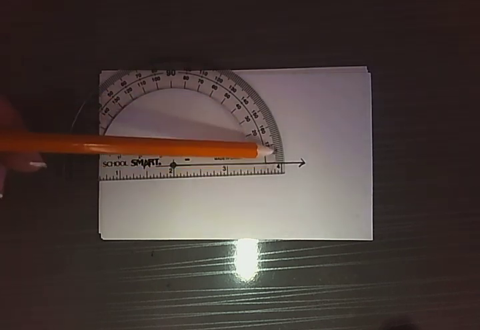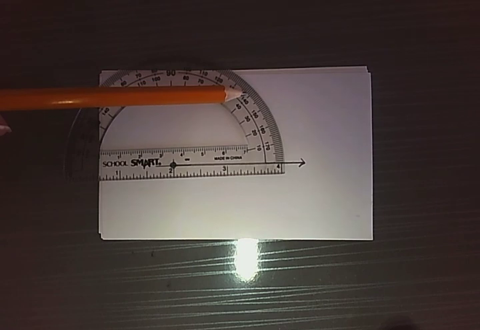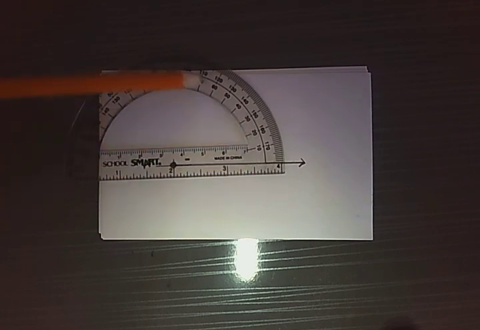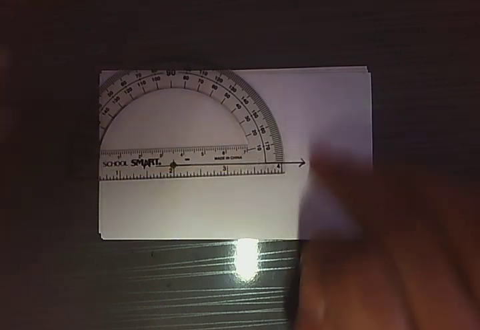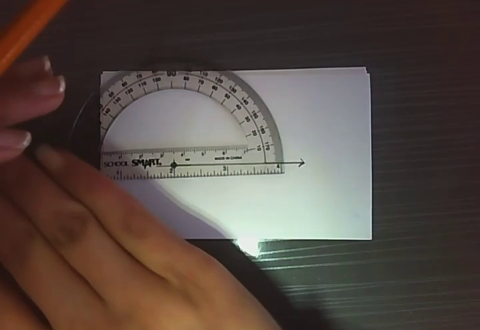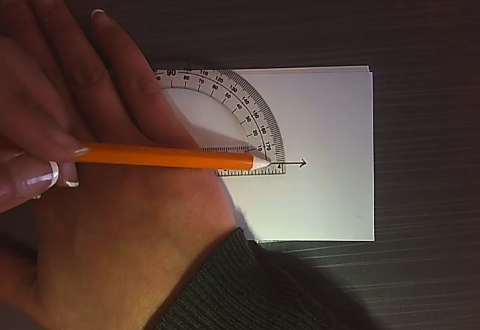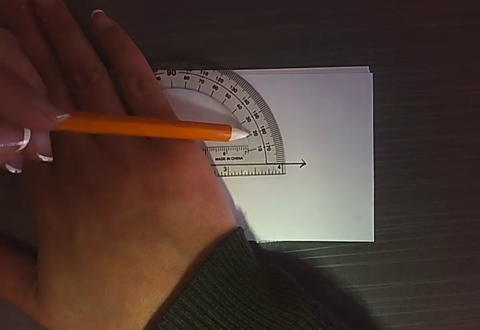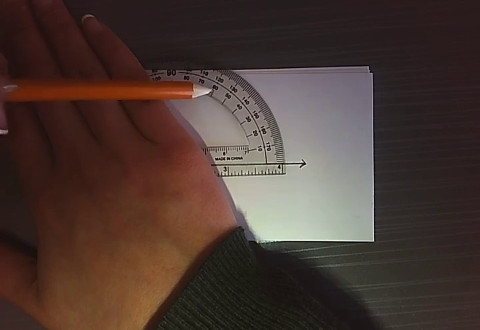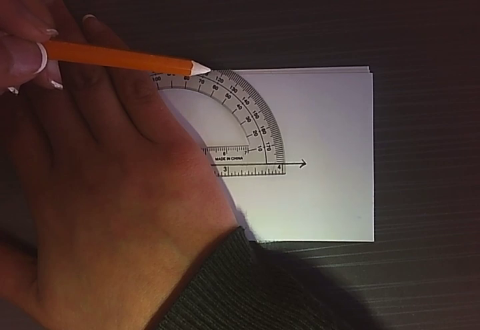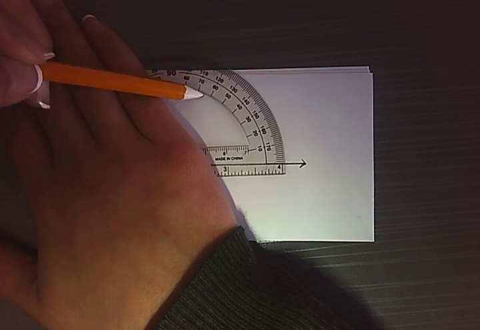Thumbs up if you think we're counting up on this side. Thumbs up if you think we're counting on this side. Very good. We're starting with the side that has a 0, and we go all the way up slowly, slowly, slowly until we get to 66. So count with me. I'm going to hold down my protractor to make sure I don't move it. So 0, 10, 20, 30, 40, 50, 60. Very good. 61, 62, 63, 64, 65. 66. Very good. We're at 66.